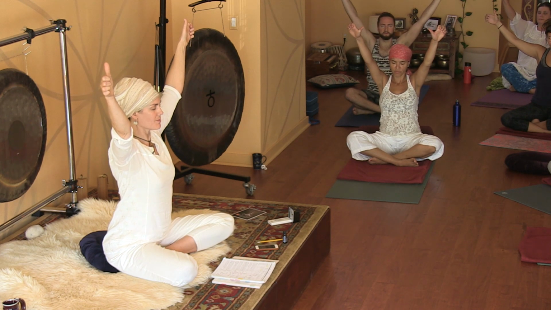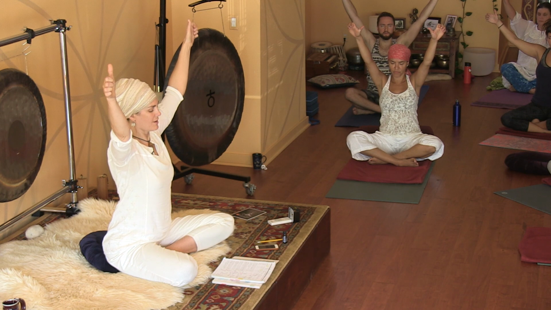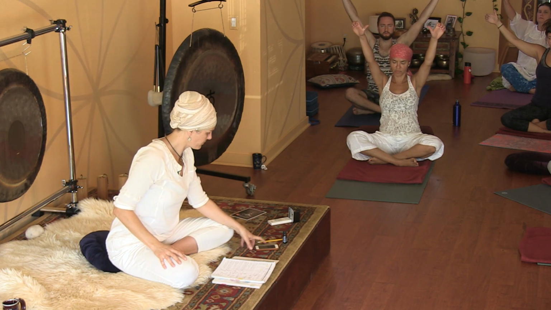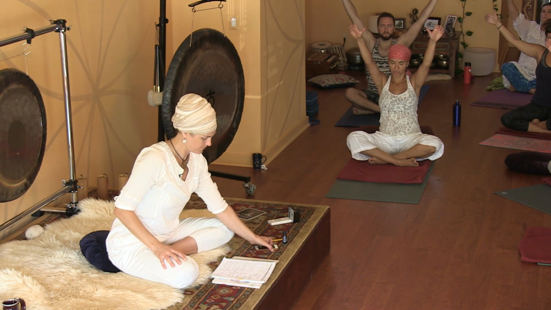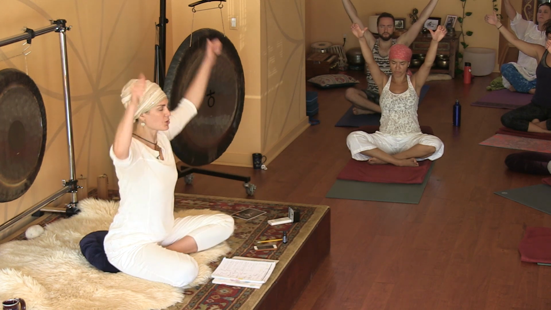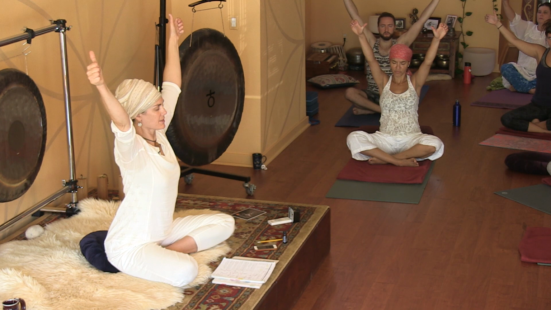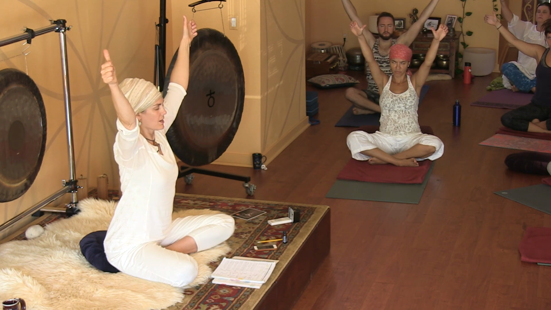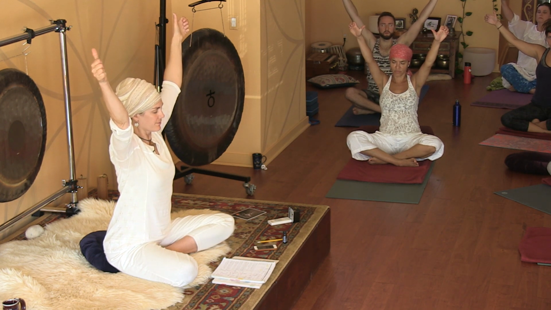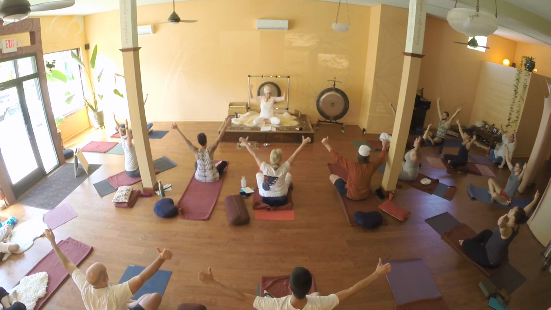Beautiful. Find your rhythm. Ride the breath like a beautiful wave. Arms are straight. Awareness at the belly, shining like the sun. Eyes rolling up. Focus at the top of the head. Open the crown chakra.